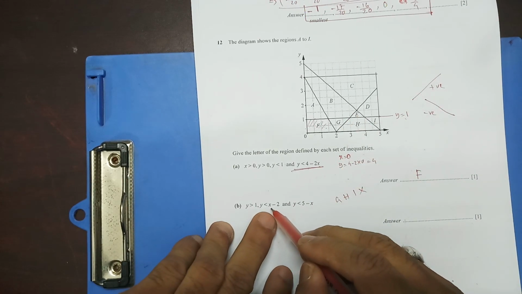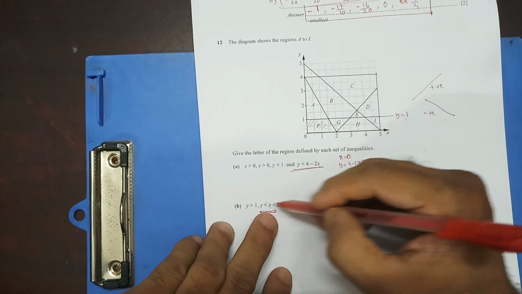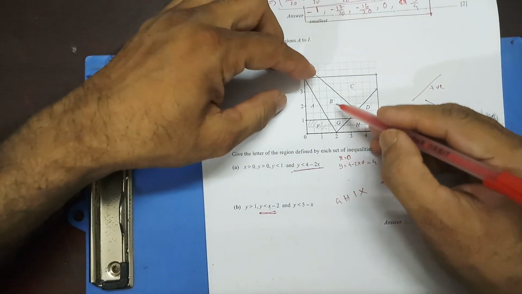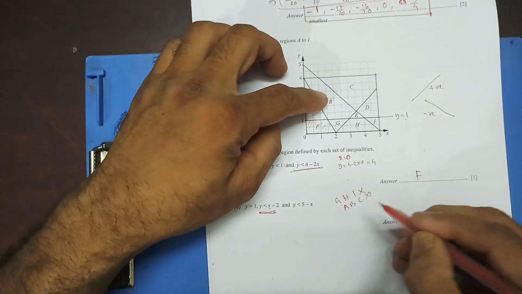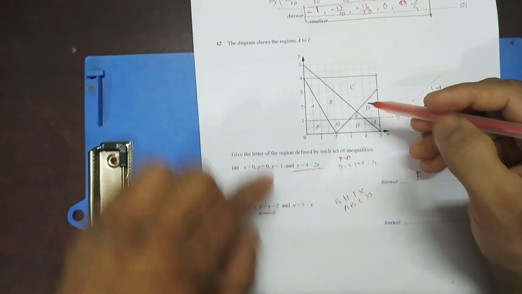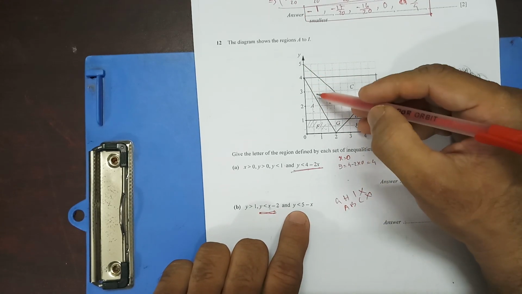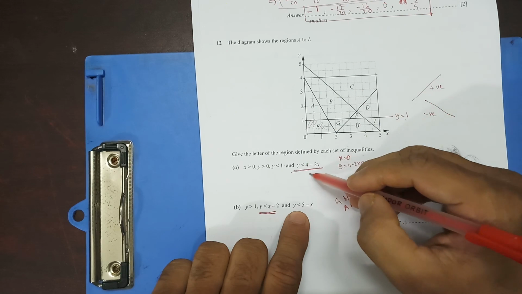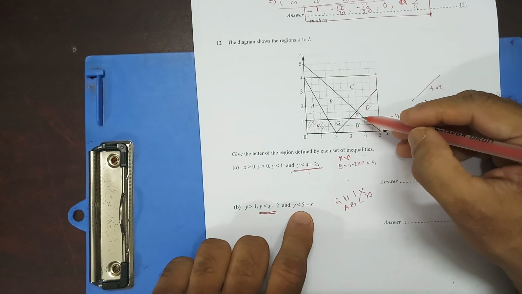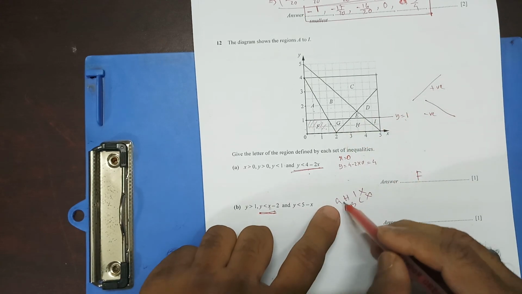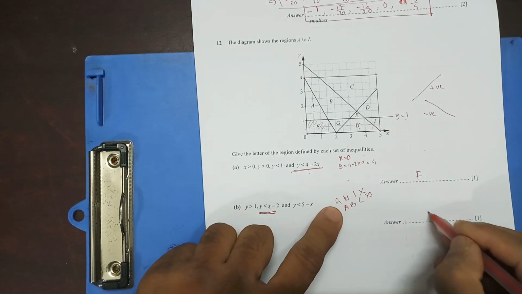Then y is, this is a positive gradient, see that, x minus 2, so y is less than, so less than is this part. So over here A, B, C don't qualify. Now next one, this line over here, see there were two negative gradients, so one has already been taken, this is y minus, so it must be this one, it's less than, so less than over here. So that's going to be only, see that, G, E and H. Now H is already disqualified, so that's going to be E.